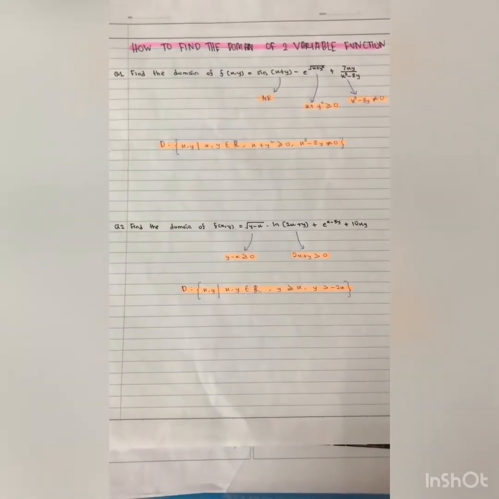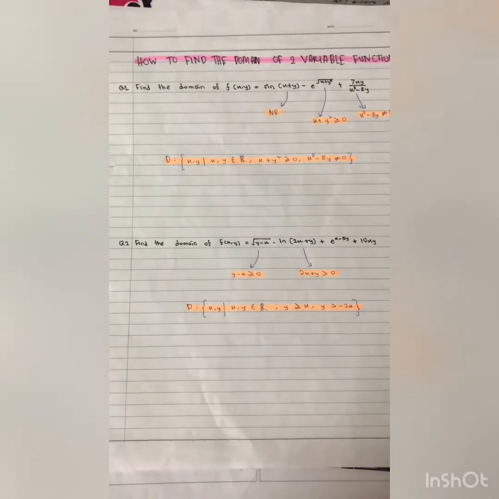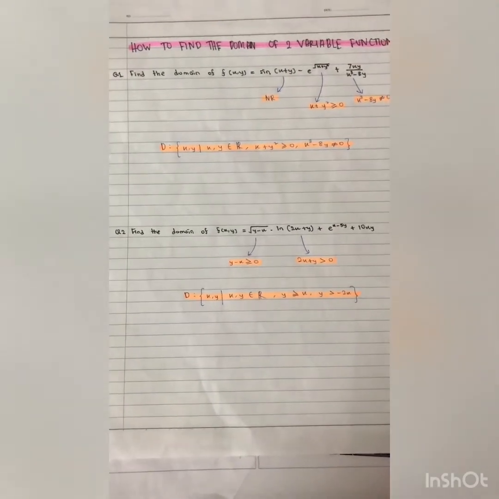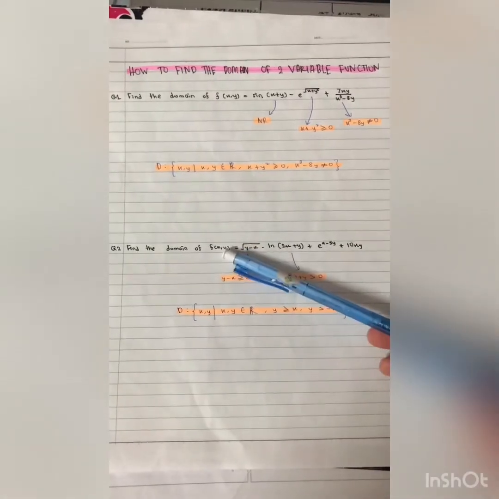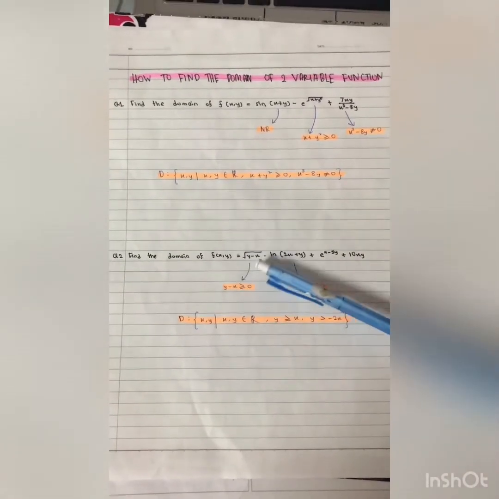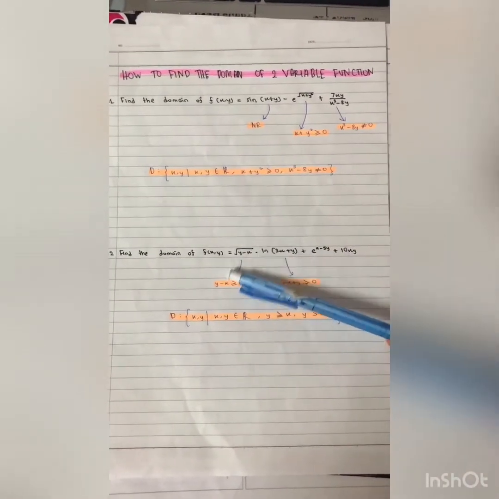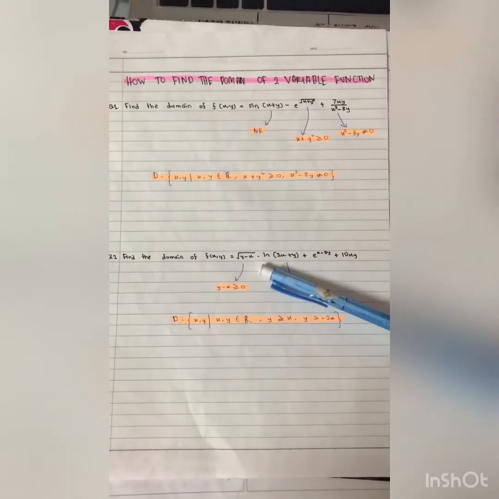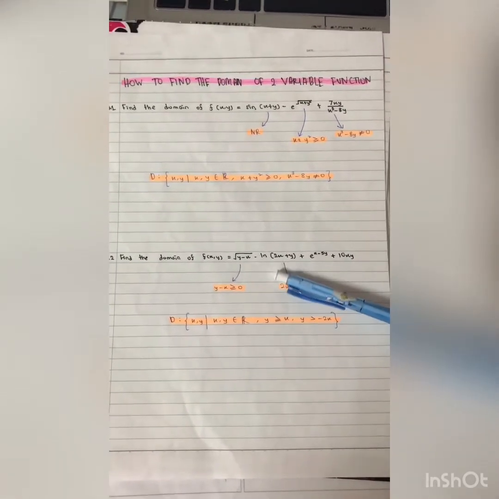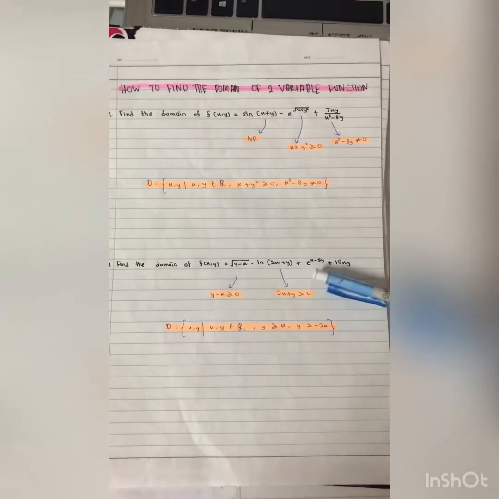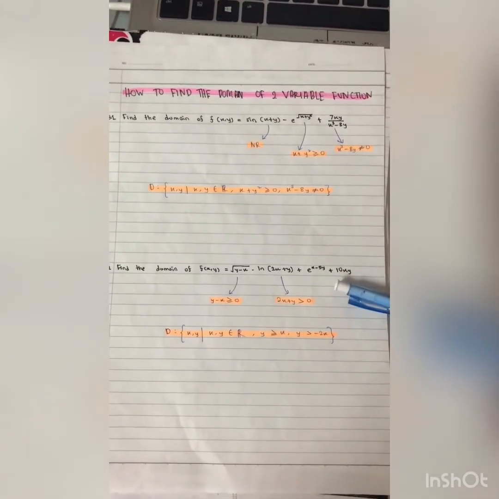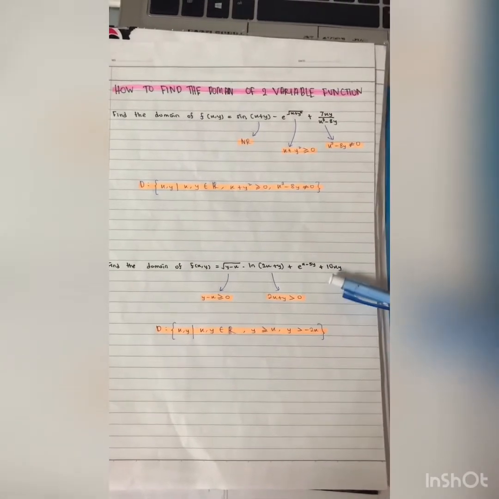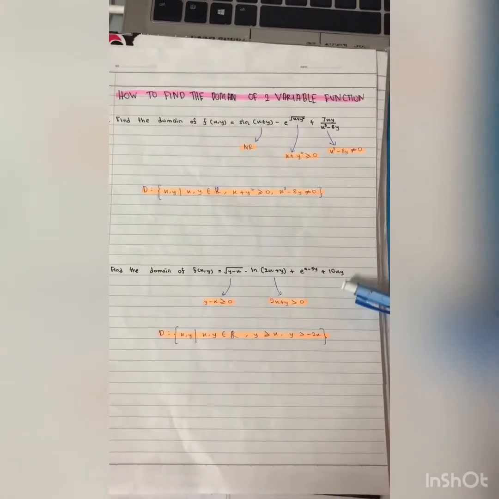Okay, so next let's move to the next question, which is find the domain of f(x,y) equals the square root of (y minus x) times ln(2x plus y), plus e to the power of x minus 5y, plus 10xy.